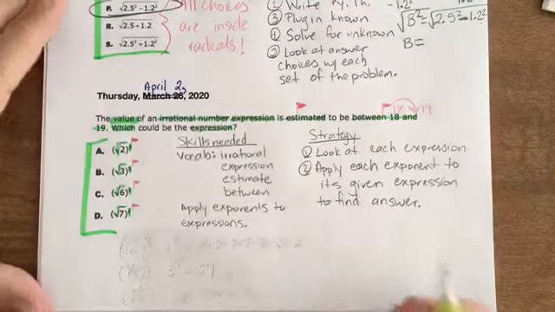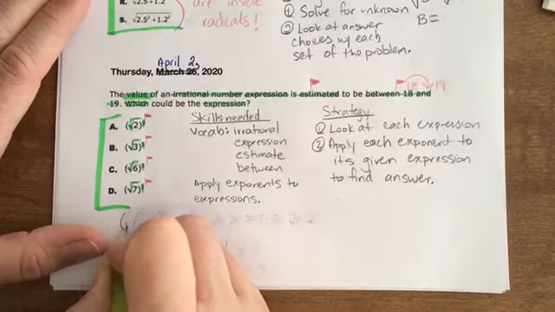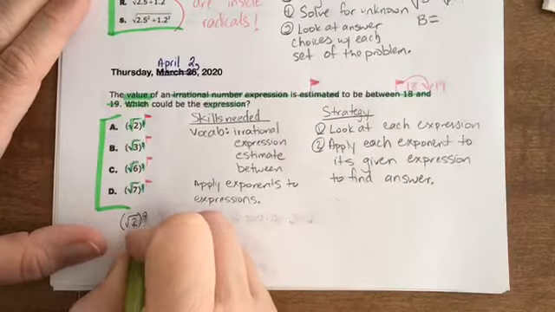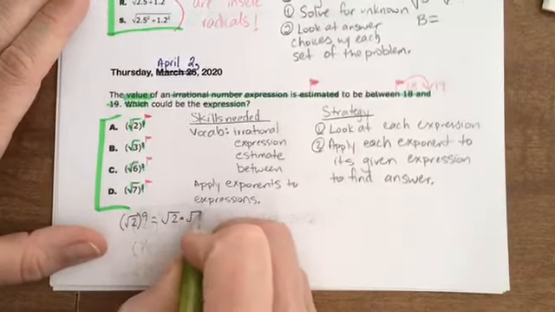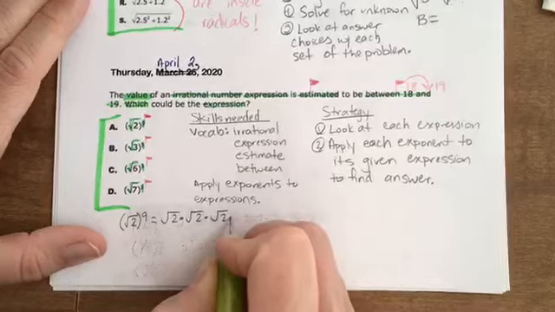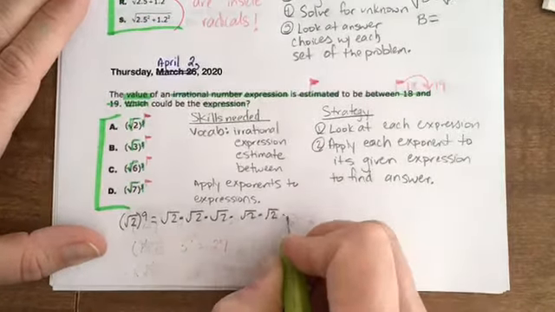Okay, so picking up with the strategy, we're going to take the square root of 2 to the 9th power, and we're literally going to write that in expanded form. So we're going to write the square root of 2 nine times.